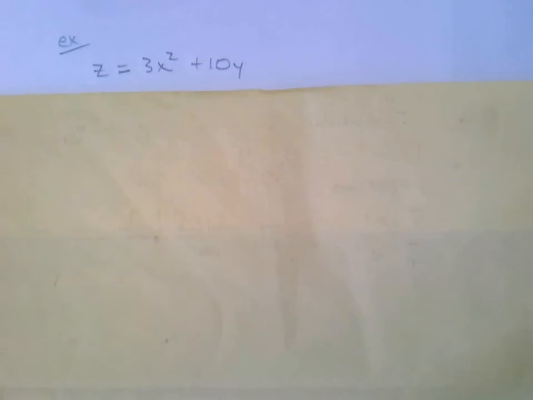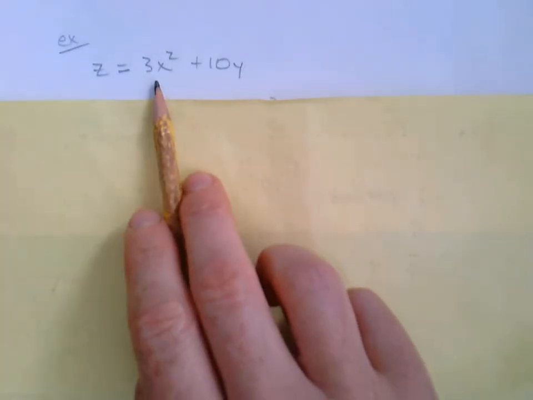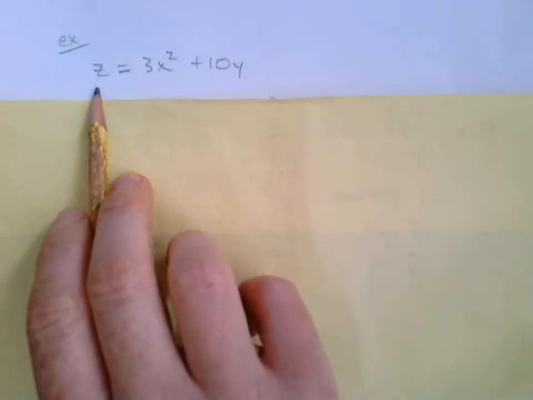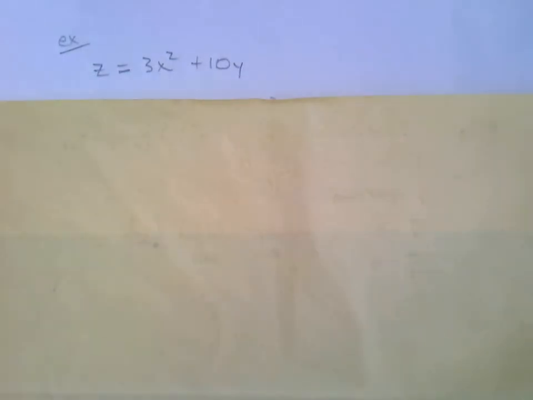Moving on to this other example, still an intro example. Sometimes we don't write our function as f of x, y. We write it simply as z equals. So this is the same function we had a moment ago, 3x squared plus 10y, but I'm not calling it f of x, y anymore. I'm calling it z. So it's like this third variable gets introduced.